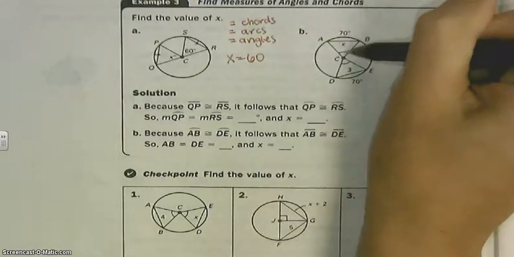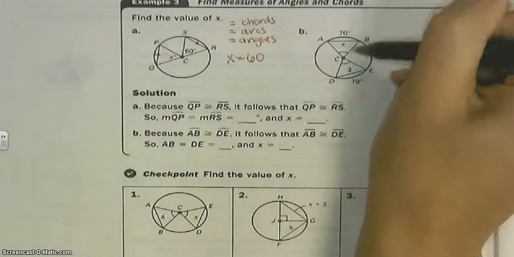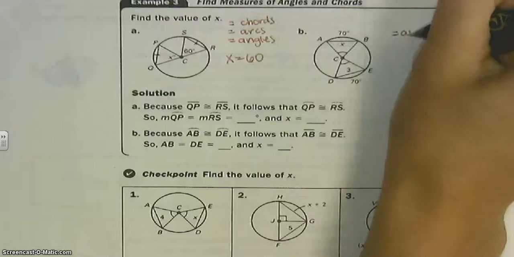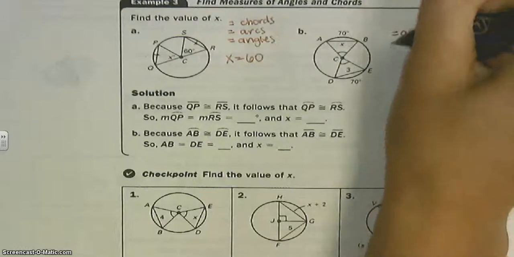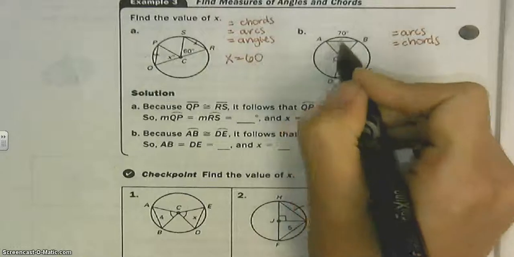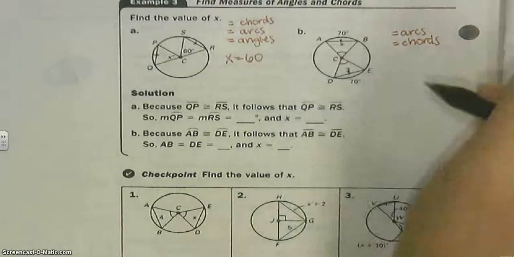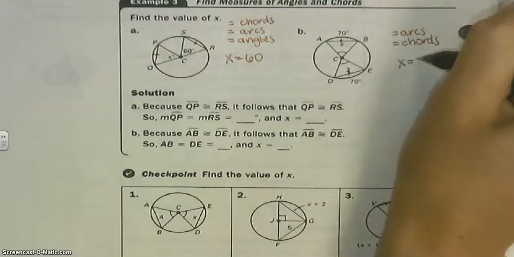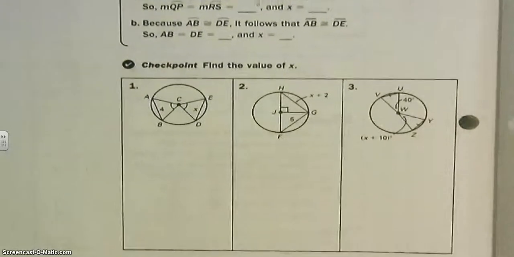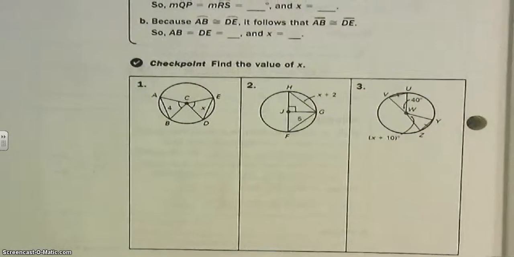Here, I see equal angles and equal arcs. And if we have equal arcs, then we have equal chords. So this chord is going to be the same as this chord, which means x equals 3. All right, down here, you need to find the value of x.